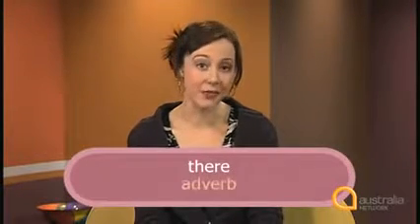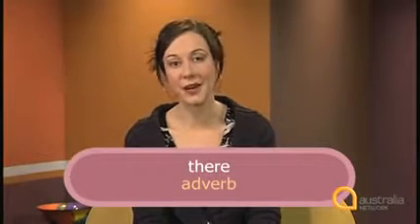In this example, Dr. Stapleton says one of the staff up there needs to perform a procedure. "There" is used as an adverb to mean in that place. So "there" can be used as an introductory subject or as an adverb of place.